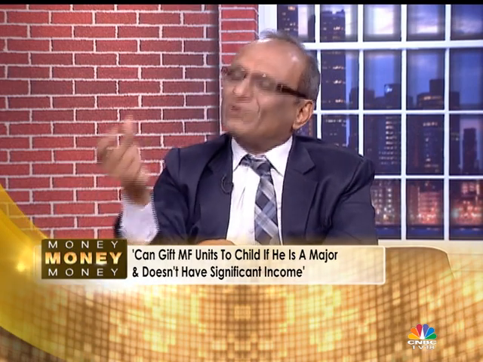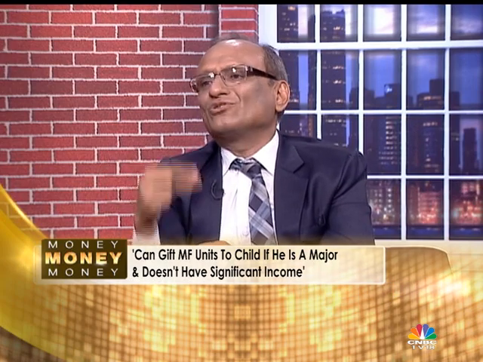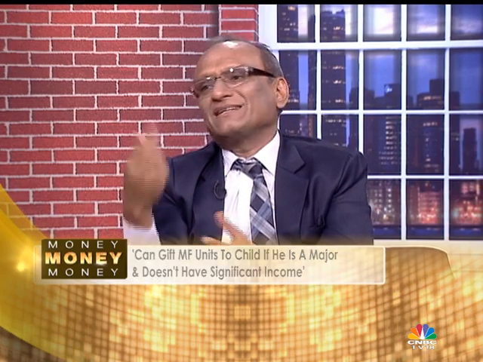Once you gift the units, the capital gains tax will be charged to the child. Assuming the child is a major and may not have any other income, the long-term capital gains will get the benefit of the 2.5 lakh deduction. Over and above the fact that it is such a low rate, 2.5 lakhs of the long-term capital gains would be tax free.